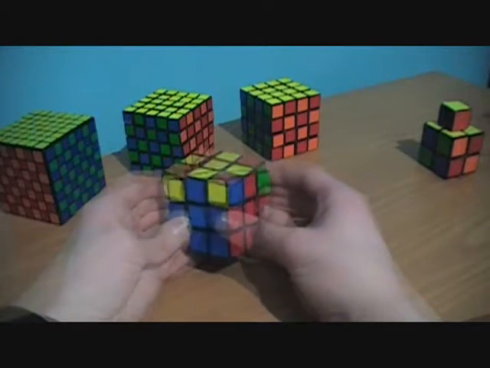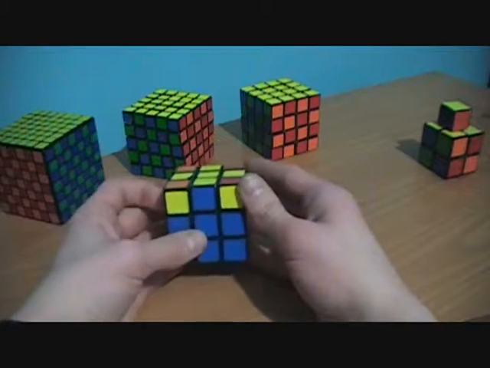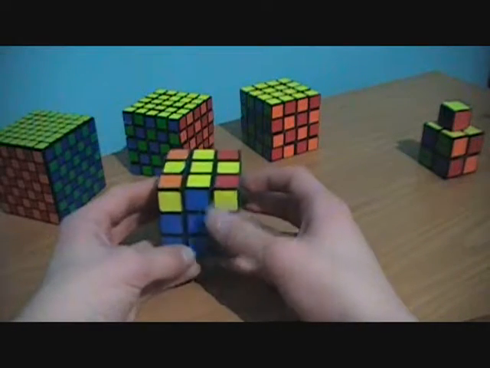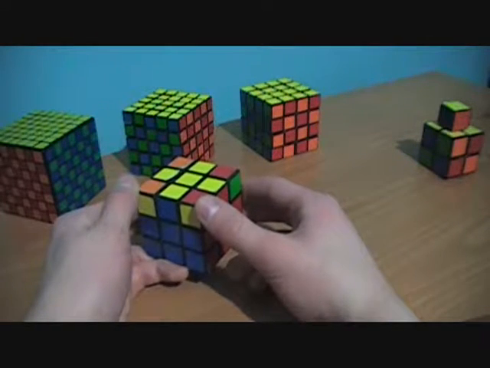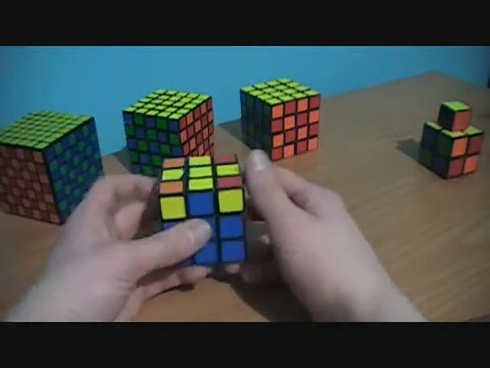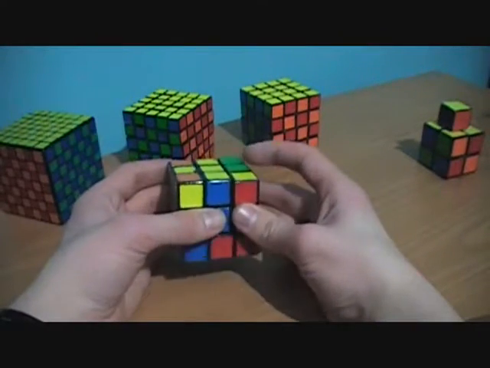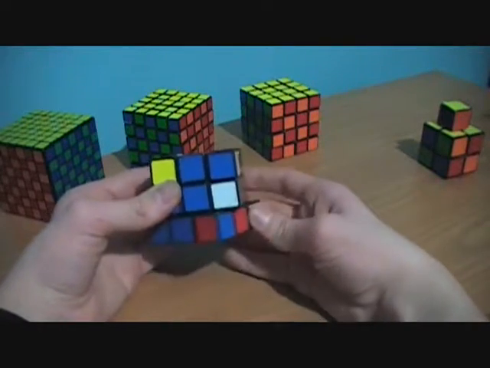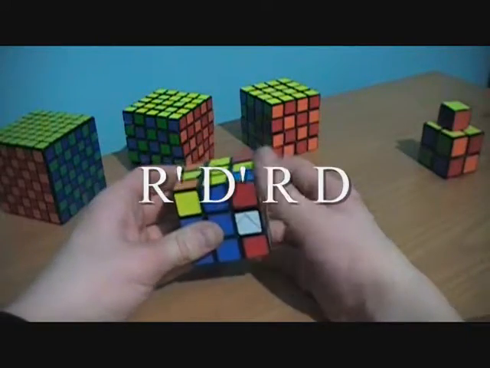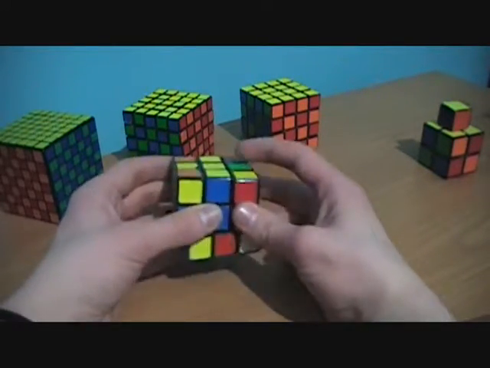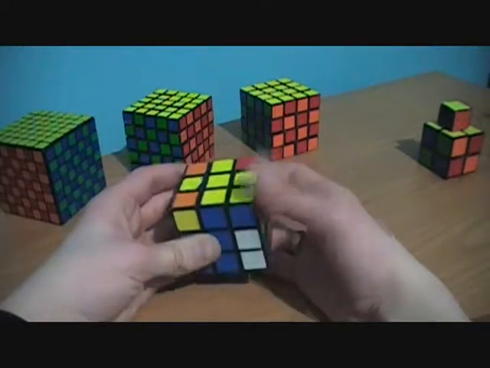So now, the last step is correctly orienting these corners. Now, when I show you this algorithm, it's going to look like it's messing everything up, but in reality, when you do this algorithm 6 times, it returns itself back to normal. So in this case, the algorithm itself is R prime, D prime, R, D. And you need to do this either 2 times or 4 times in order to get this corner to be correctly oriented. In this case, it's 4. And now you notice the corner's in the correct position.